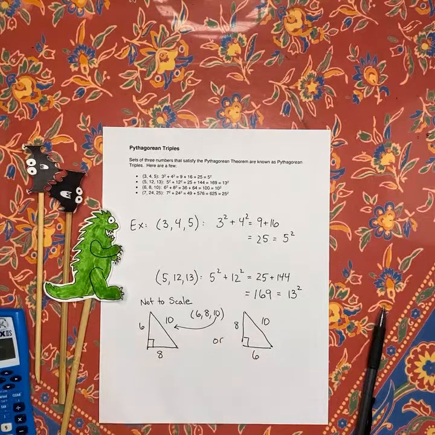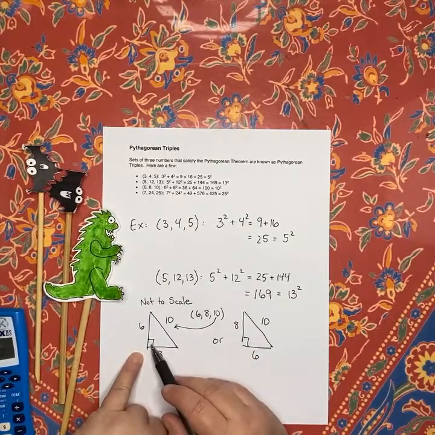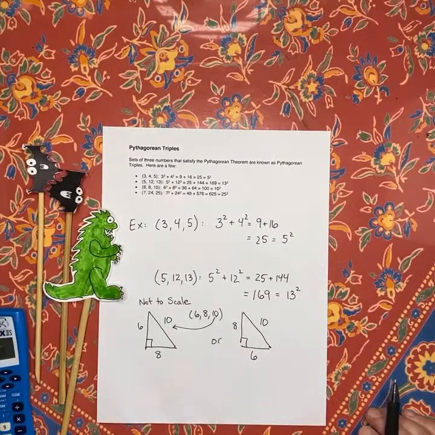So same triangle. What's the important part? The side opposite the right angle is always going to be the biggest measurement.